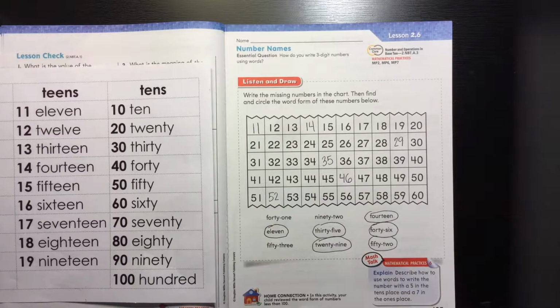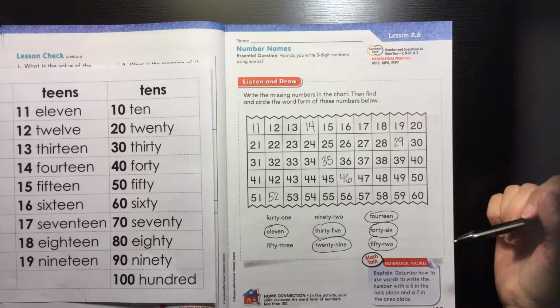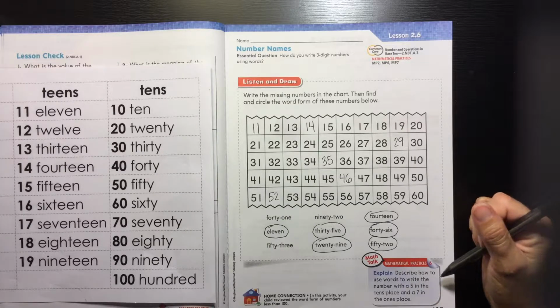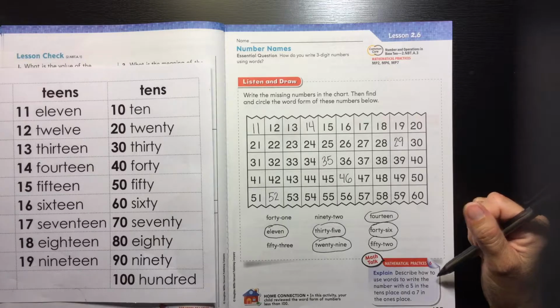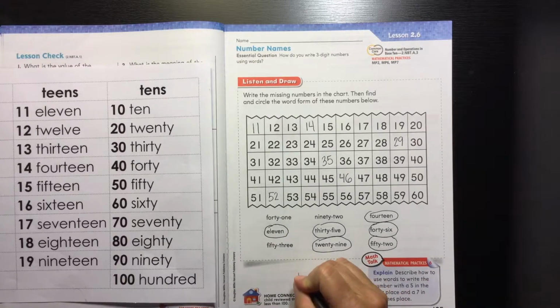All right, go ahead and look at the ones that you have circled. Make sure that you have not circled the words 41, 92, or 53 because they are not numbers that we wrote into the chart. They were already there. All right, so if we look at the math talk, we want to describe how to use words to write the number with a 5 in the tens place and a 7 in the ones place. So go ahead and pause the video and think about how we would use words to write this number.